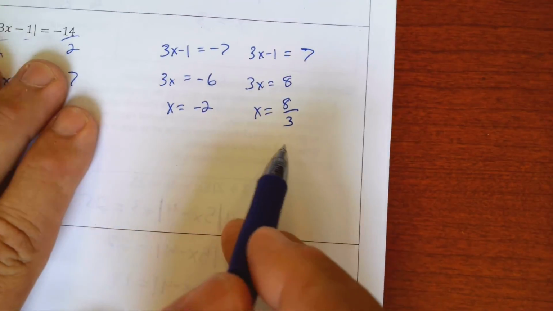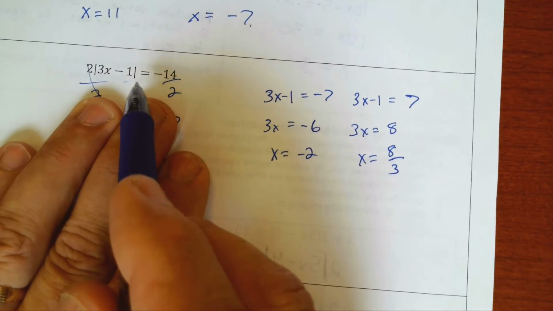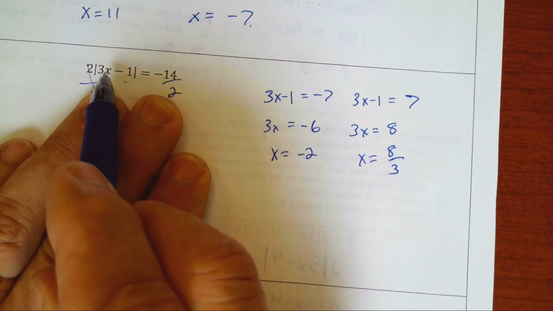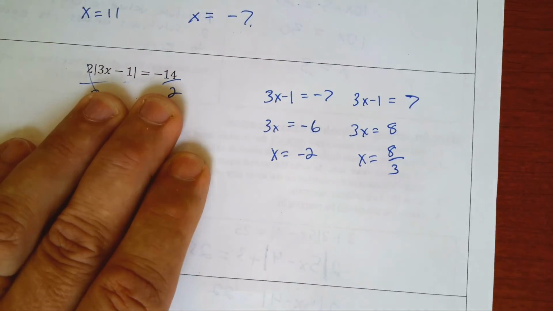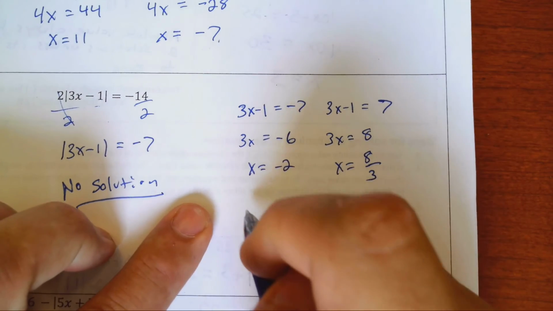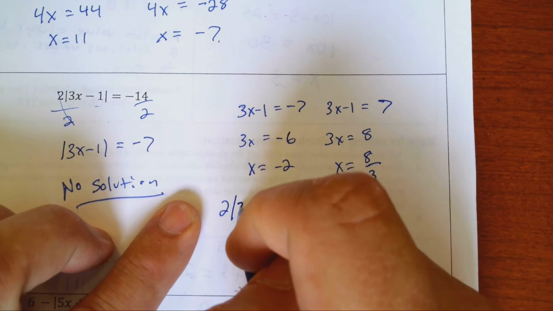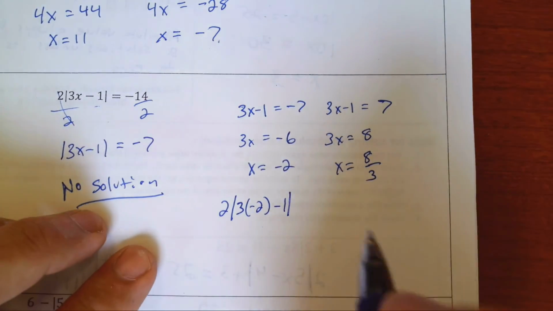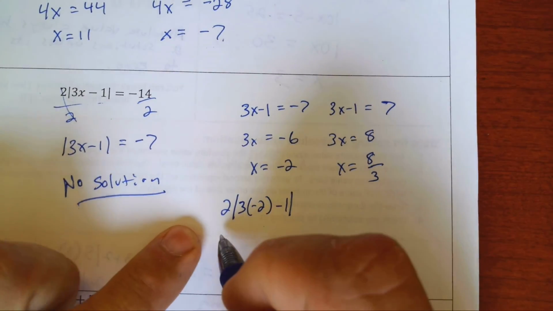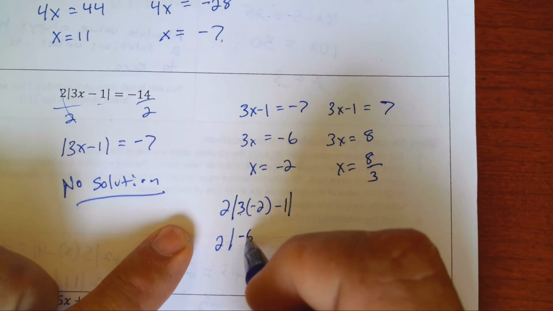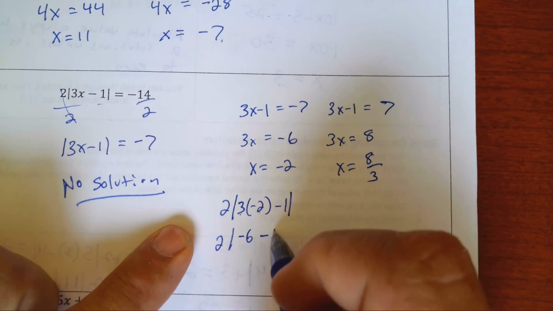Now, if I try either of these back up here, like if I put negative 2 in here, that would give me negative 6. Negative 6 minus 1, if we sub this in, and we want to see if it equals negative 14. 3 times negative 2 is negative 6, and then minus 1, right?